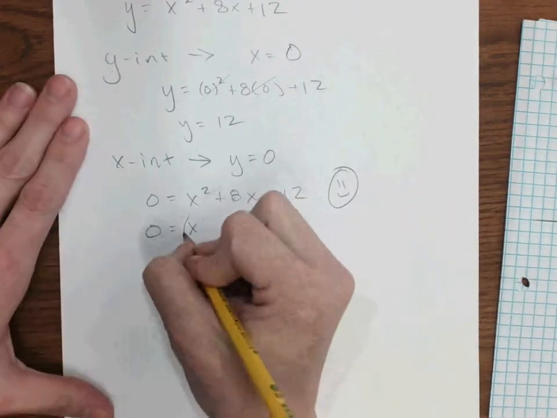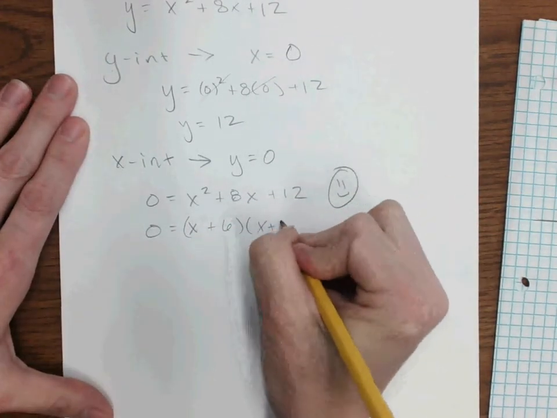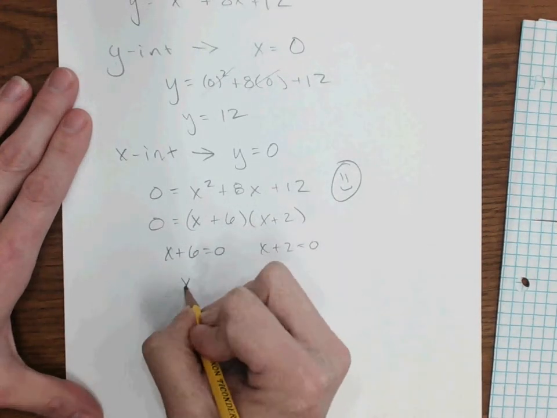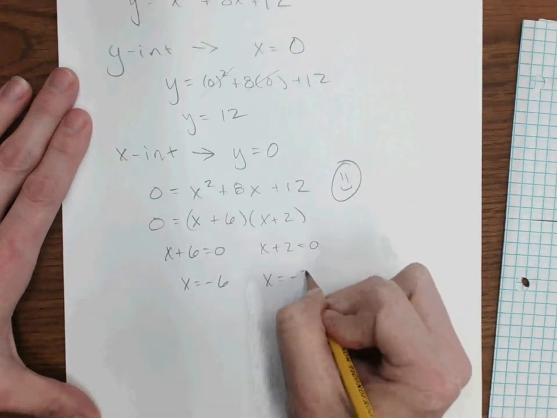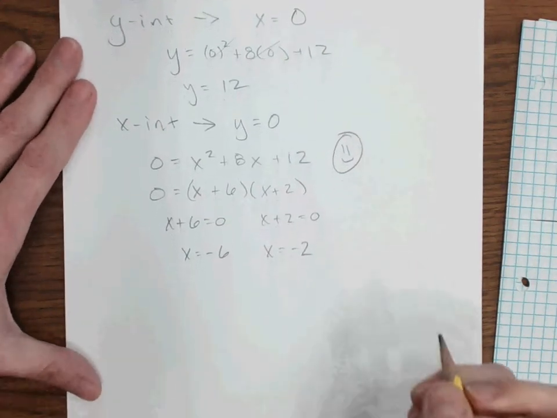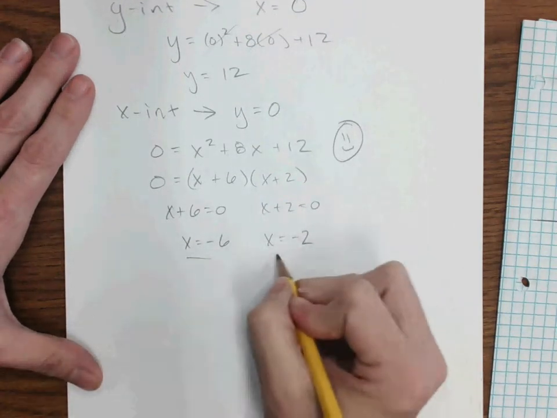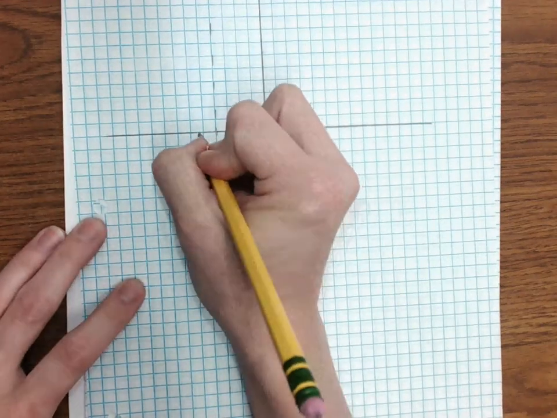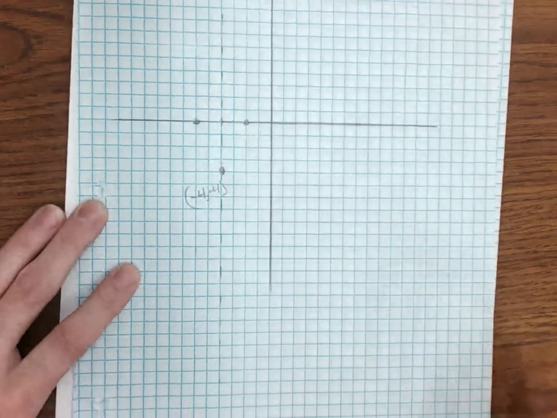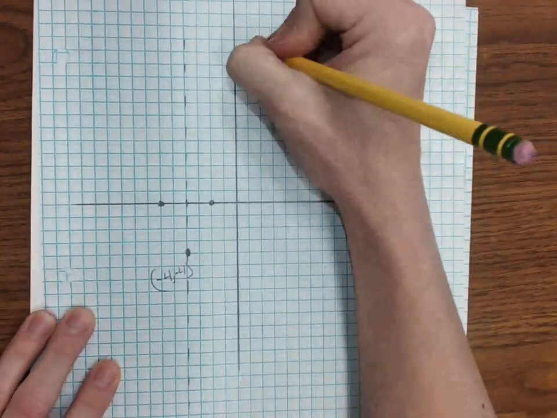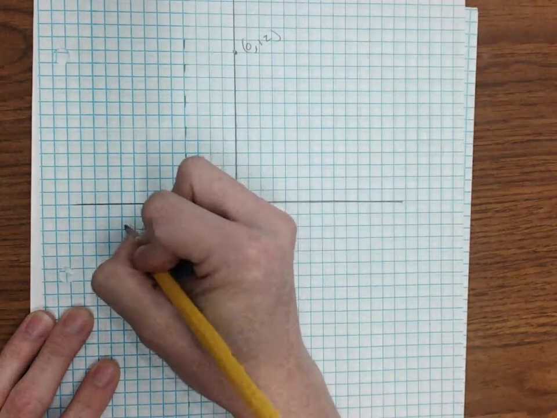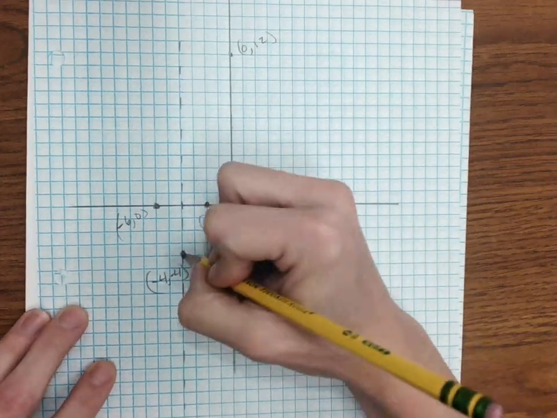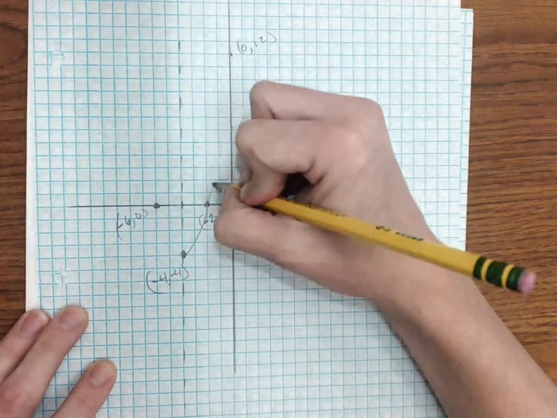It factors into an x plus 6 and an x plus 2. So that means x plus 6 equals 0, x plus 2 equals 0. So x is negative 6, x is negative 2. Right, so I can add those to my graph. So I've got x is negative 2, and then this is 4, there's negative 6. Right, so now I've got all of my important features. This is 0, 12. This is negative 6, 0. This is negative 2, 0. And I can connect my pieces.